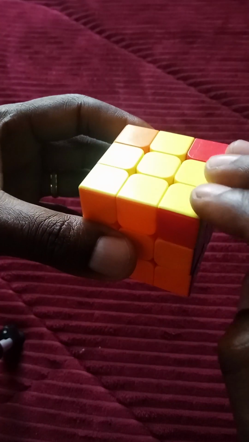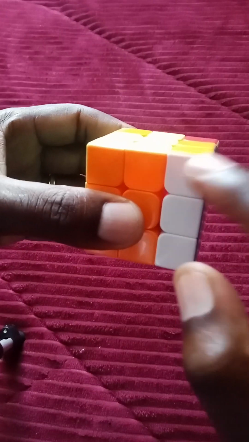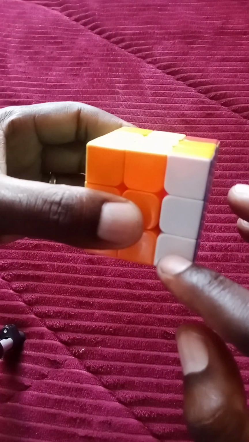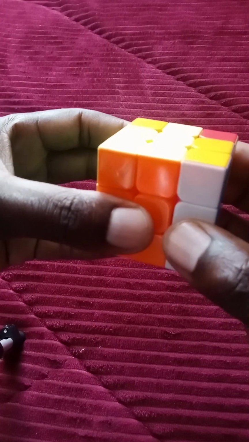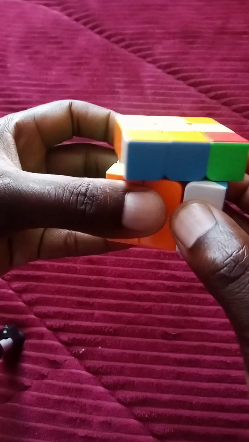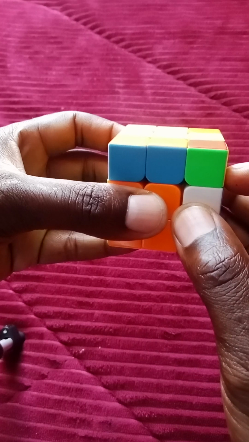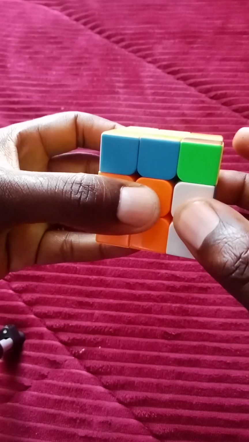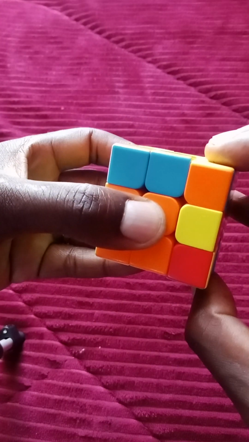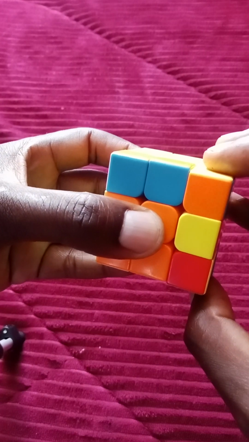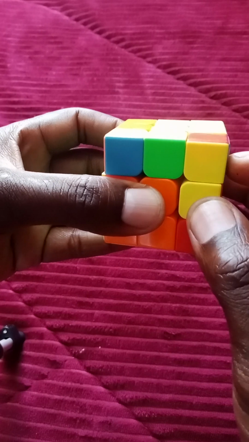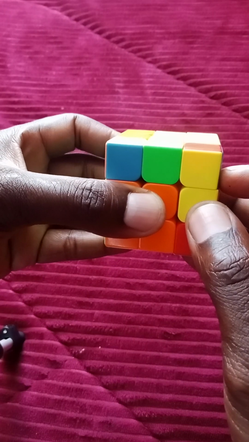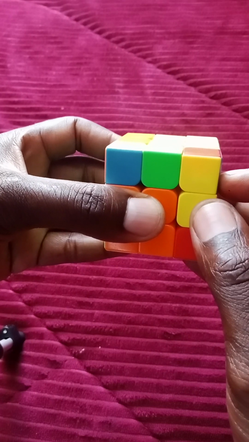This right side of the cube, we will turn it up such that white comes on this face, and then we will turn this top face to the left. Then we will turn the right side down and again turn the top face to the left. It's a new algorithm.